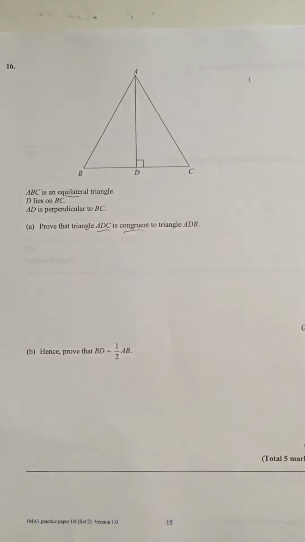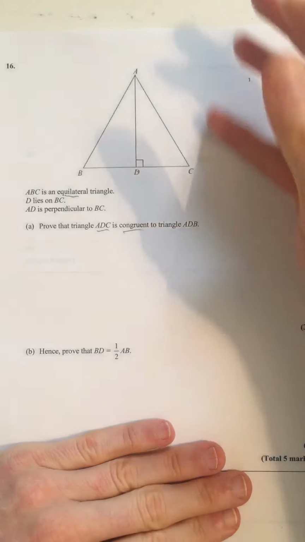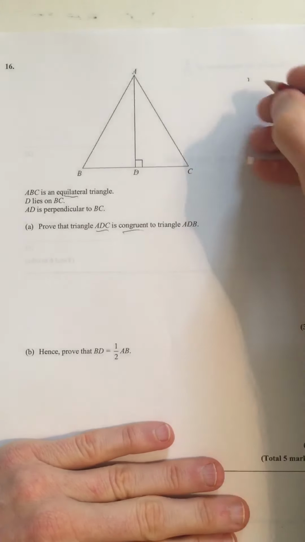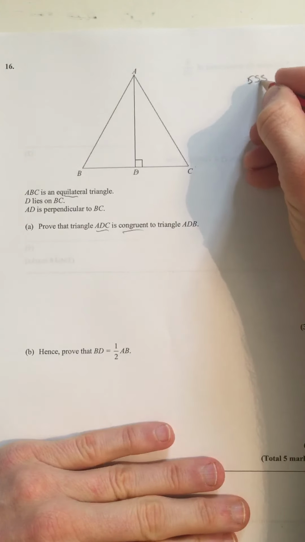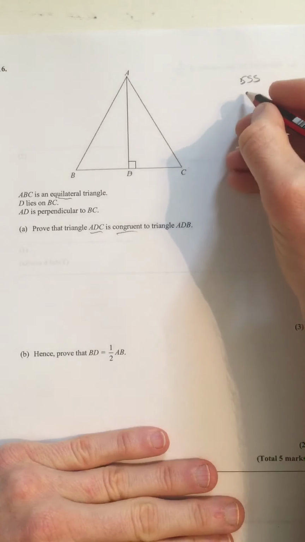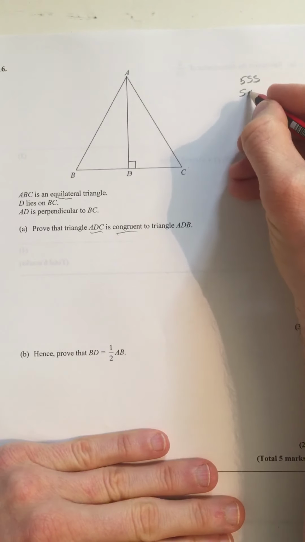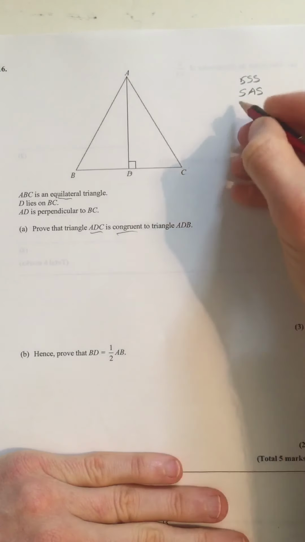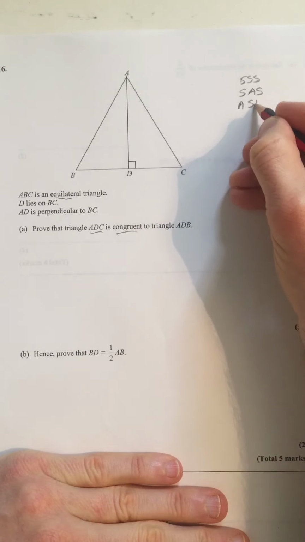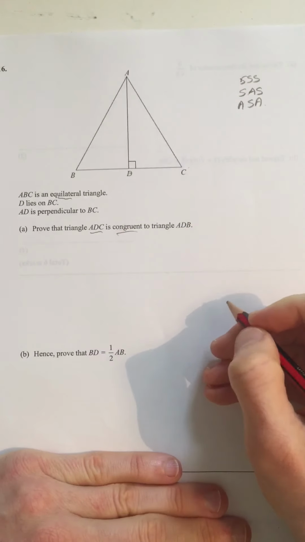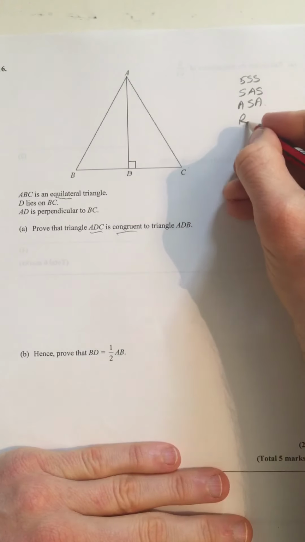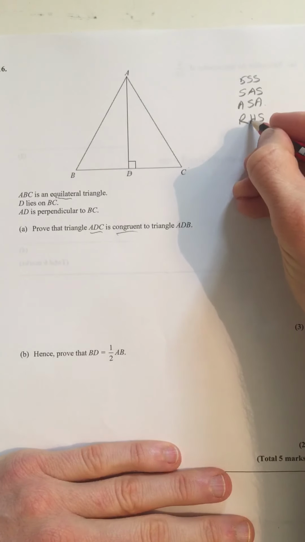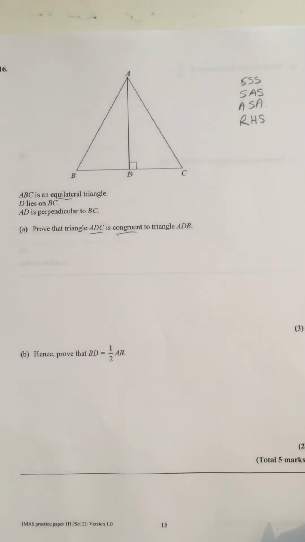So remember, there are 4 different ways of proving congruency. Remember, congruency means that the triangles are identical to each other. We could prove it by saying that all the sides are the same, so SSS. We could do it by proving that 2 sides and the angle between them are the same, or 2 angles and the side in between those are the same. Or if we have a right angle, then we can do it just by proving that the hypotenuse and one of the other sides is the same.